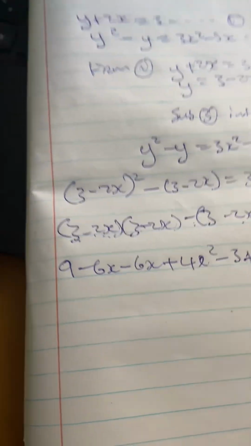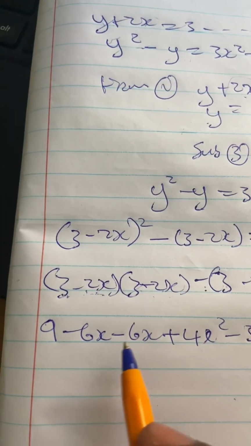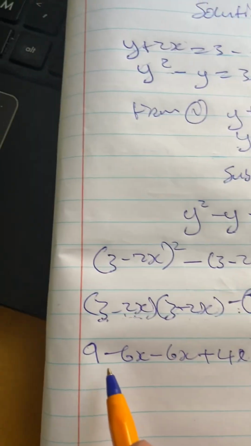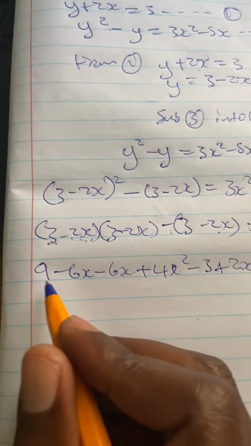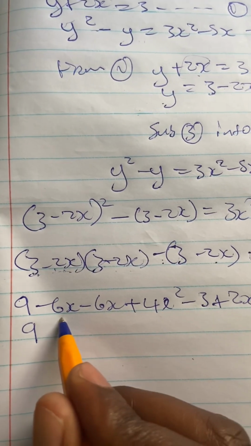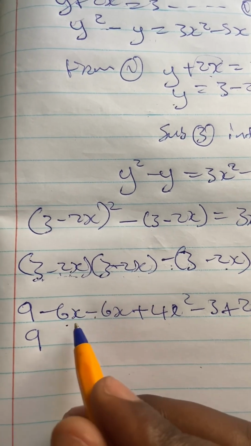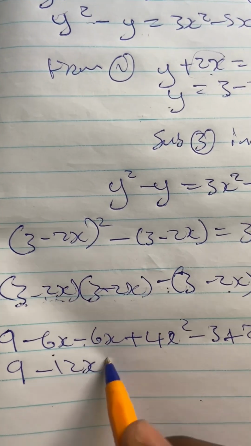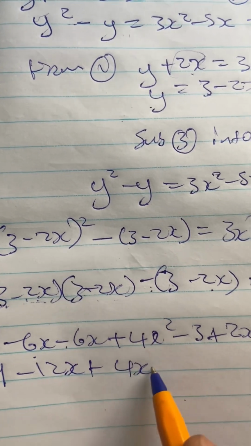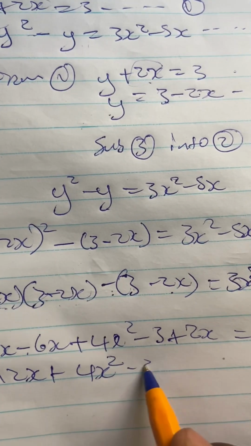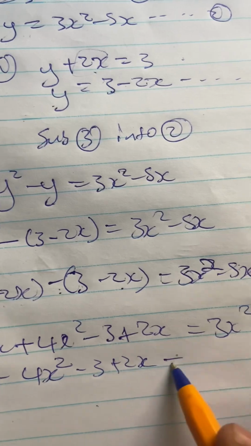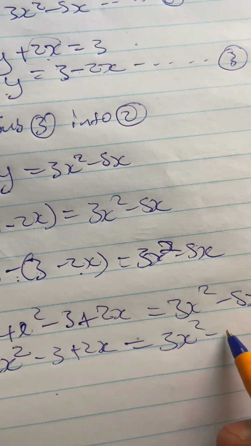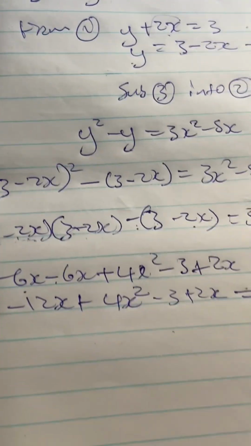Now we are grouping like terms. So here it's going to be 9 minus 6x and minus 6x. When you add them, they're going to give you minus 12x. So here positive 4x squared minus 3 plus 2x is equal to 3x squared minus 5x.